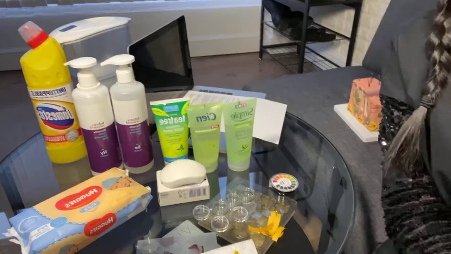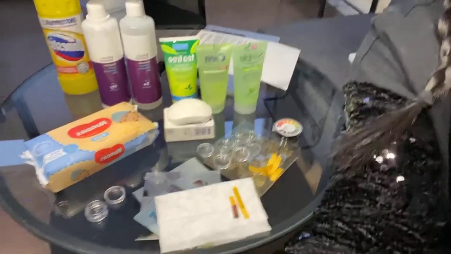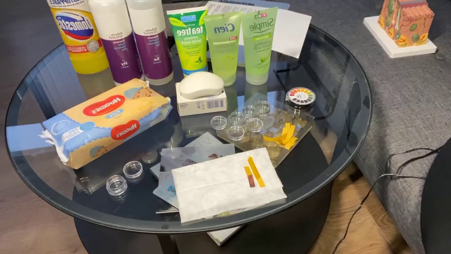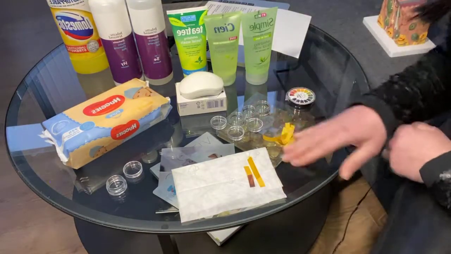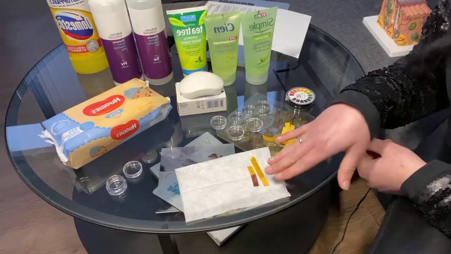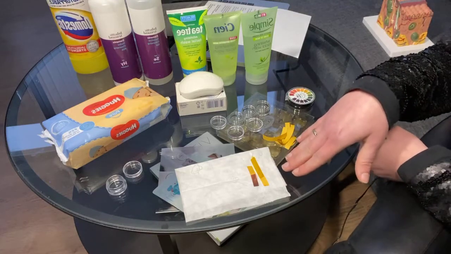I want to turn the camera a little bit lower so you will be able to see. Okay, I think you can see it better now. So we tested our water, which is neutral, around 7. We tested the bleach, which is very alkaline. It turned black at first.